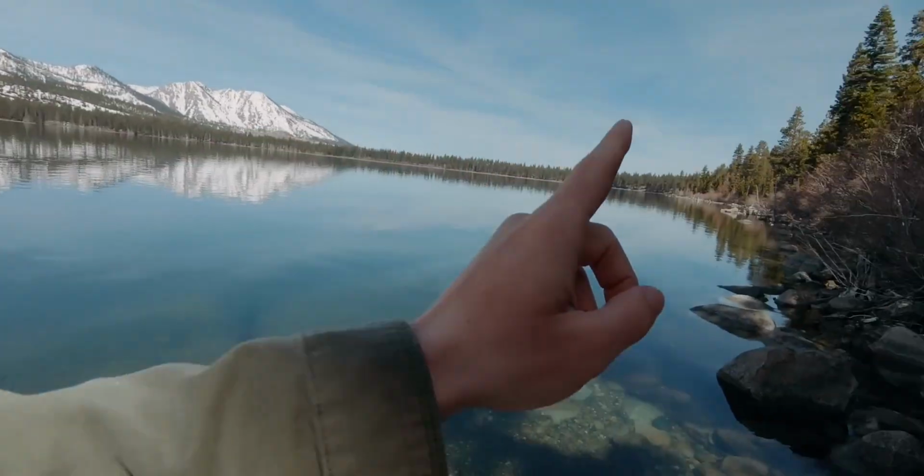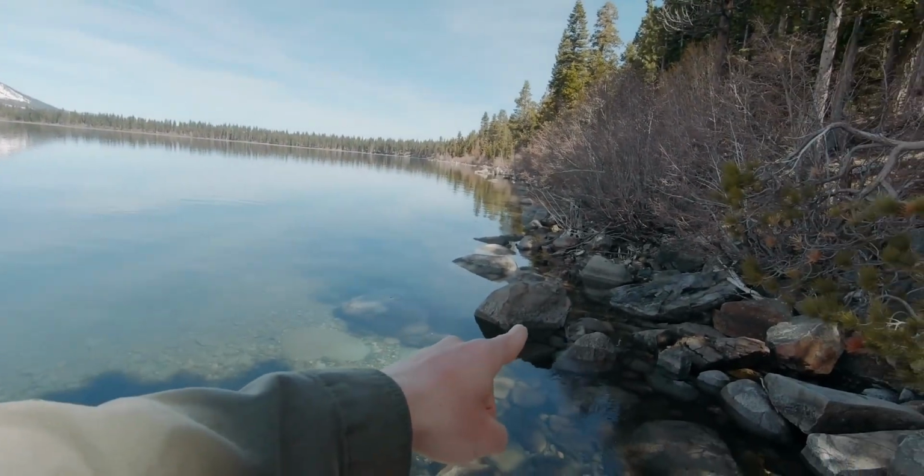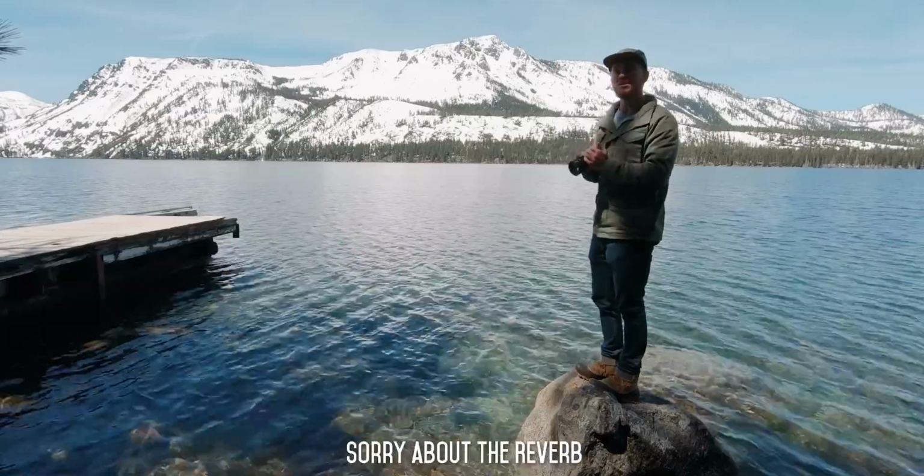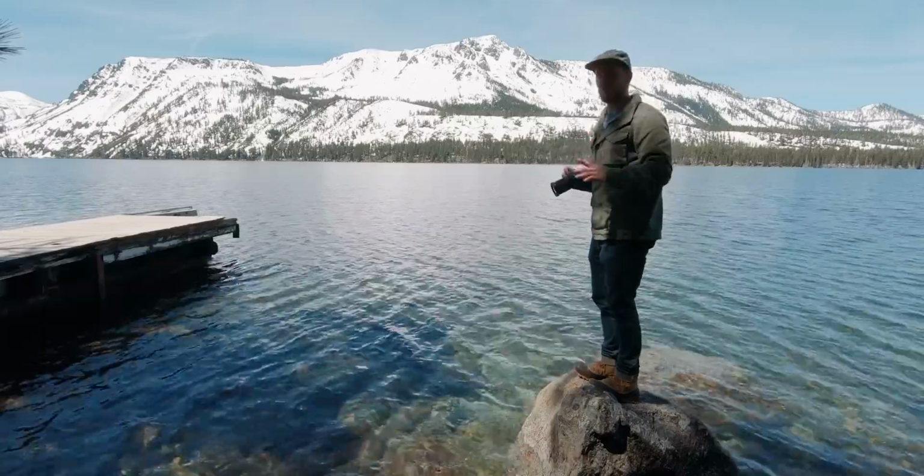So what I'm gonna do is I'm gonna go across over here and kind of stand on this rock. That way I can shoot the dock and the lake and the mountains and everything else. So I'll try to walk you guys through my whole process and tell you what settings I'm using and why I'm using them.